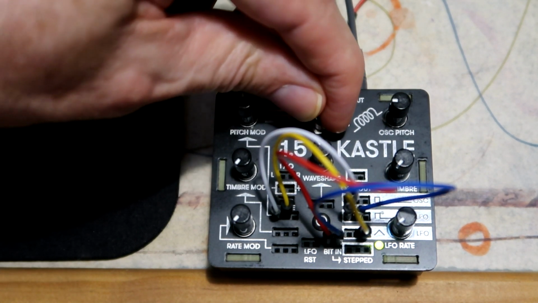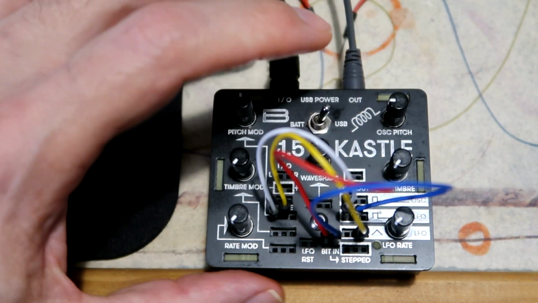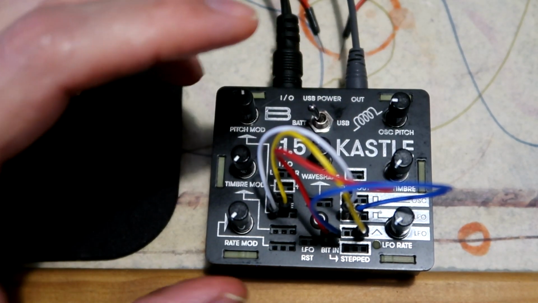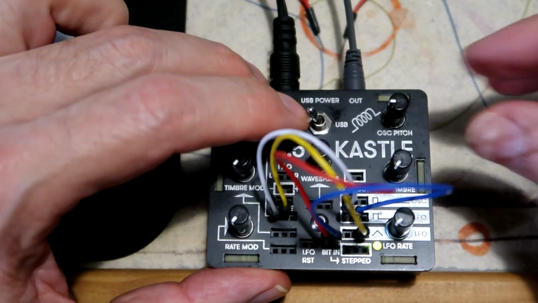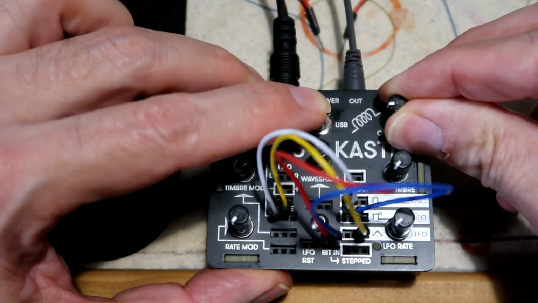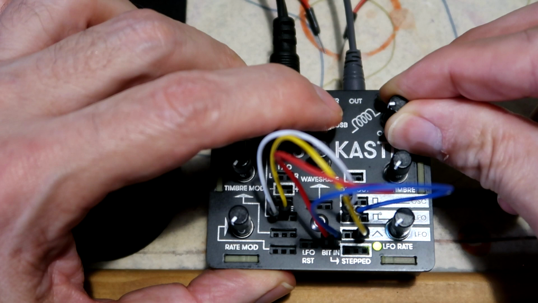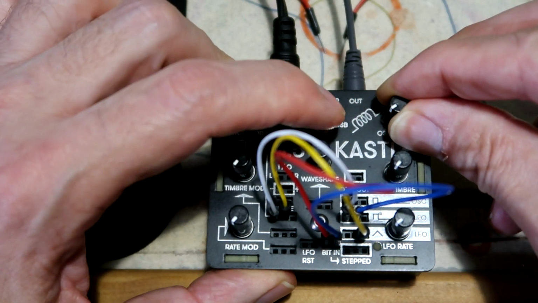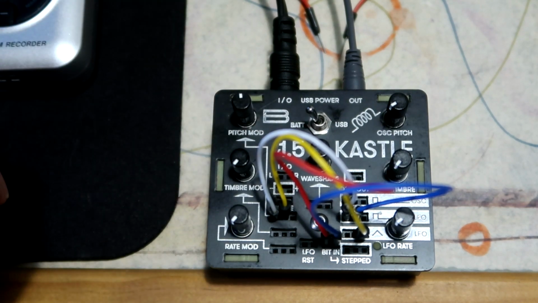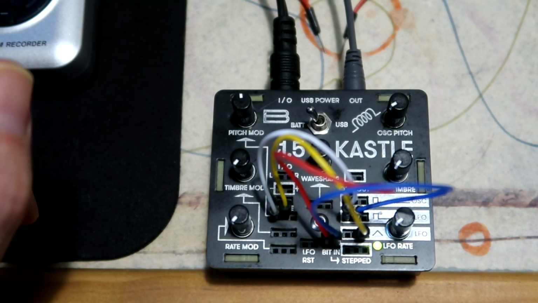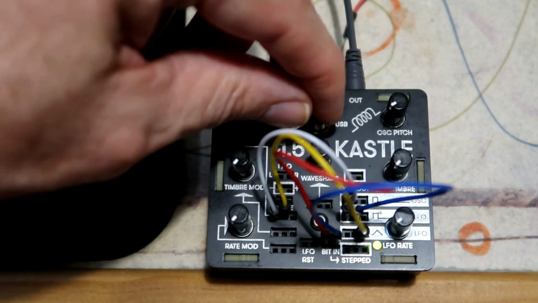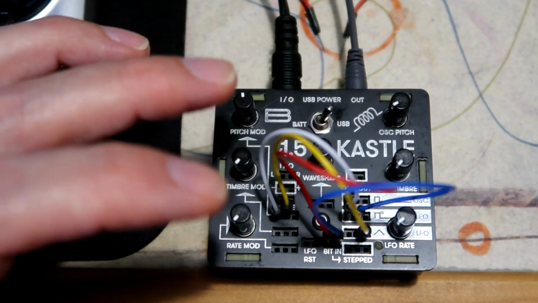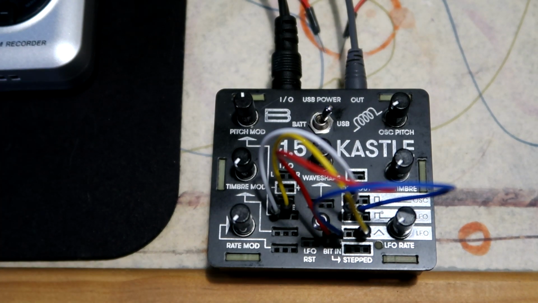So that's about the longest I could get it to go. I'll try that one more time just so we can see. Well, it didn't work that time. It's pretty long.